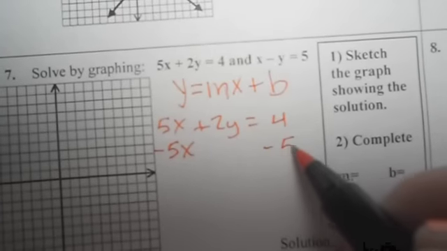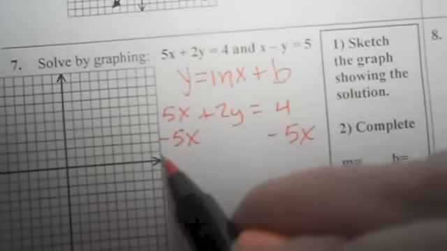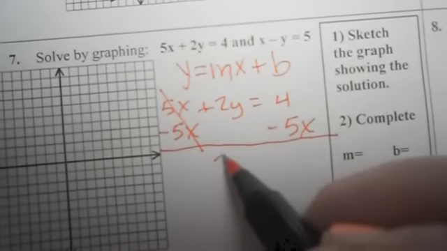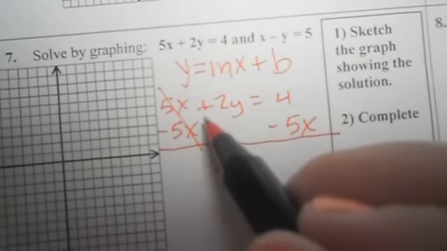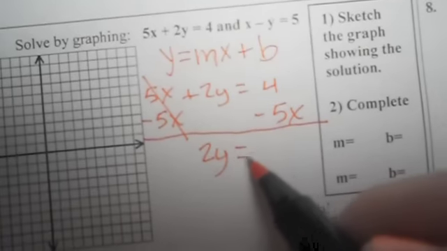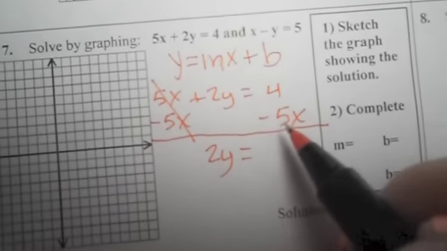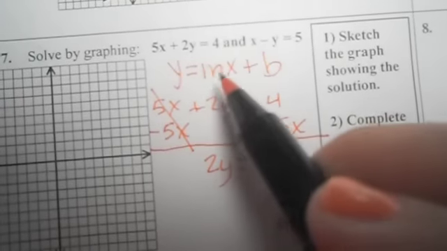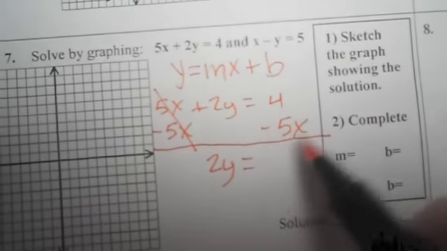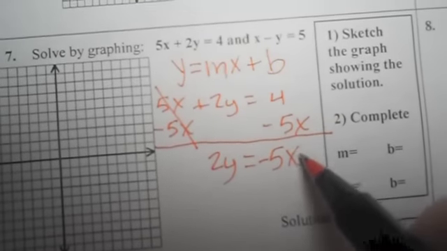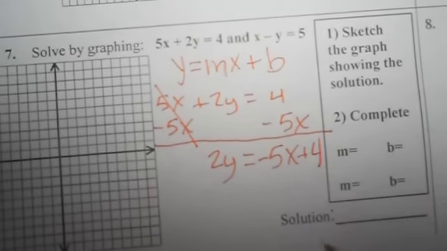Whatever we do to one side, we have to do to the other. These cancel. All we're left with is a positive 2y here, and on this side we have a positive 4 and a negative 5x. Since we want it to look like mx plus b, I'm going to put the x term first: negative 5x plus 4.